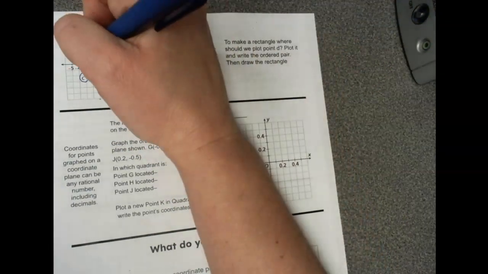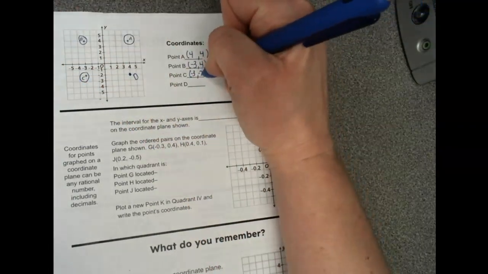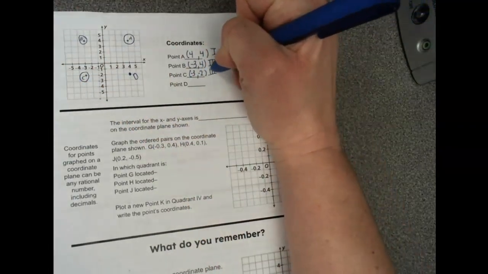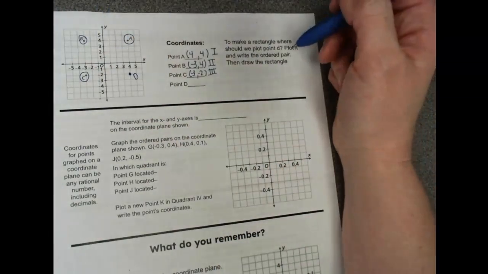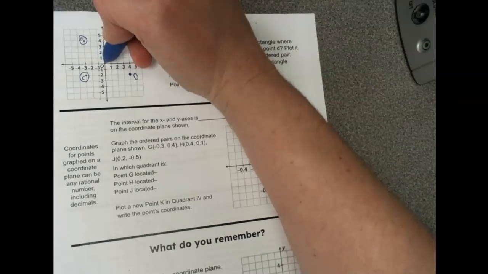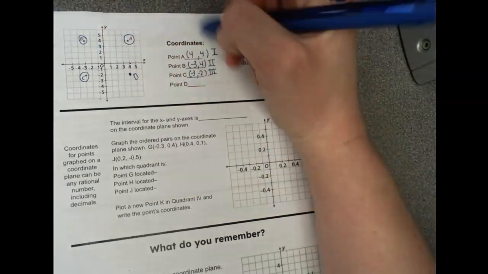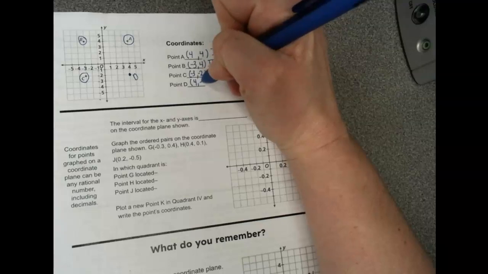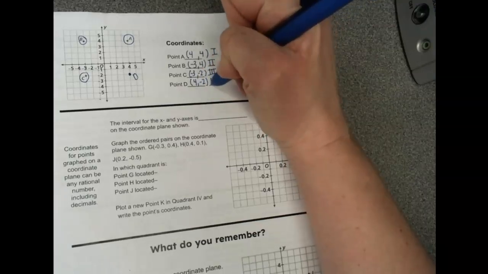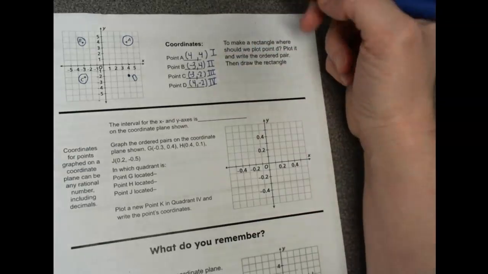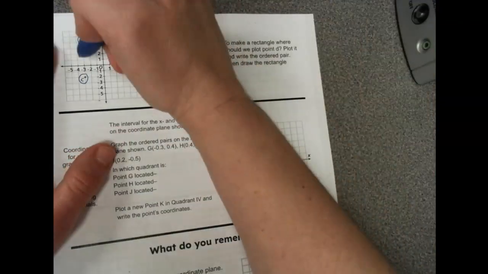C is right here. I start at 0, 0. I run backwards to -3. And then I fall down to -2. And that is quadrant 3. D, I just put that one on there. I run forward to 4, and then I fall down -2. So that is quadrant 4. Last thing I need to do is draw the rectangle.